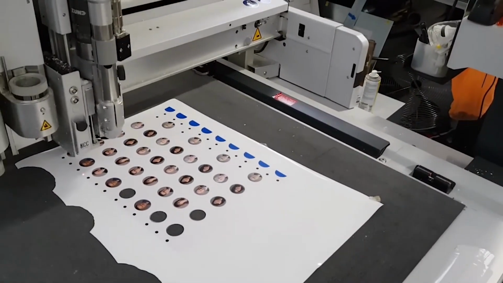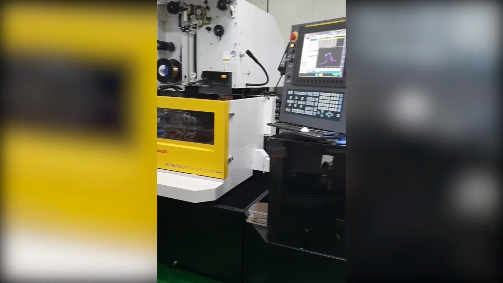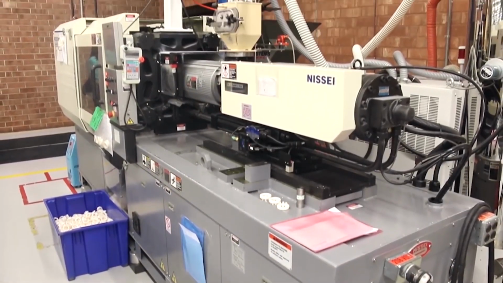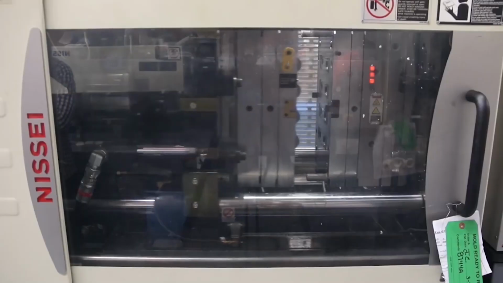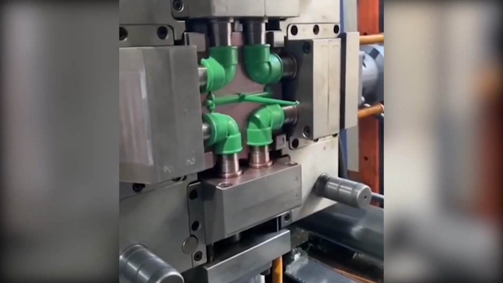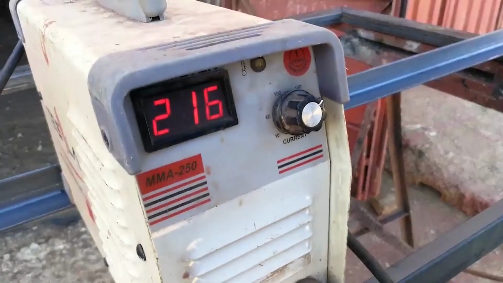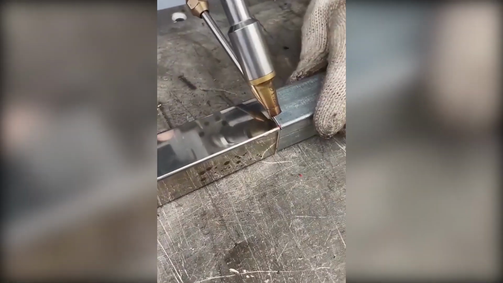Computer-controlled cutting and shaping of materials with high precision. Injection molding produces plastic parts by injecting molten material into a mold cavity. Welding joins materials together by melting and fusing them using heat.